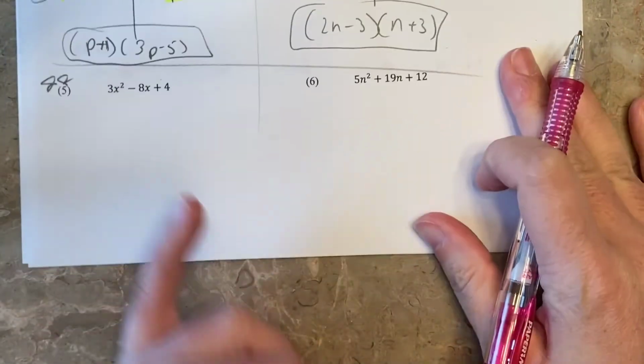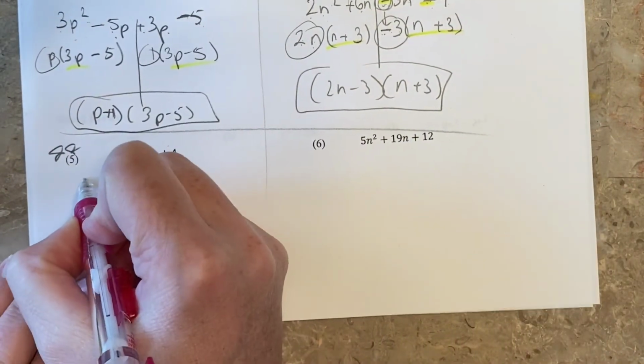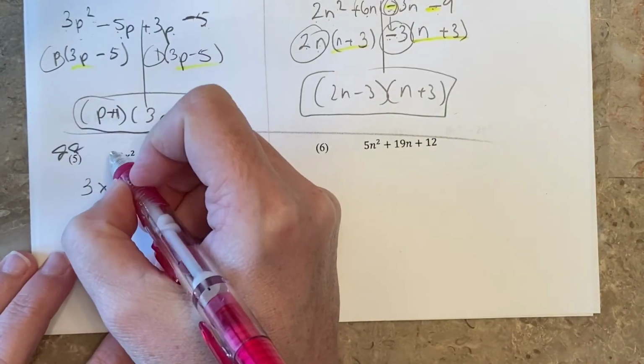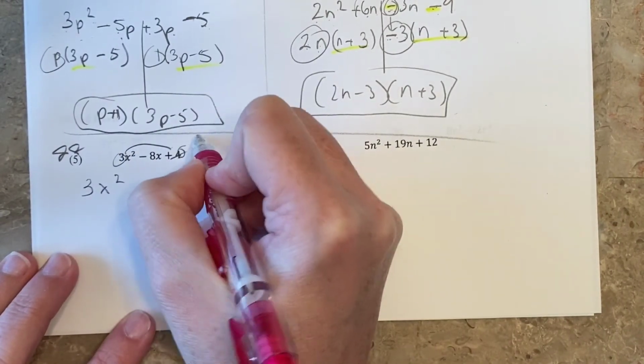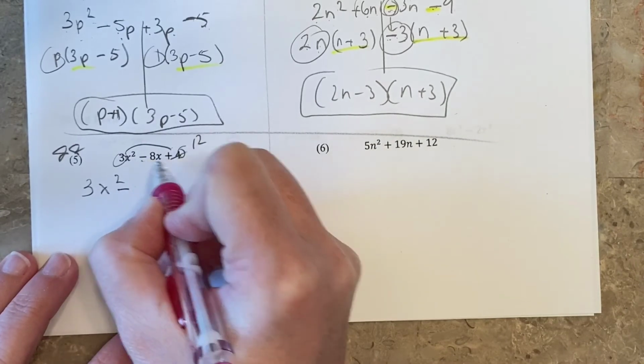Okay, so this one's an even trickier one. I actually got a little confused on this one right away too. So 3x, 4. So we have 3 times 4 is 12, and the sign does work. Drop down the first sign, a positive times a negative is a negative.